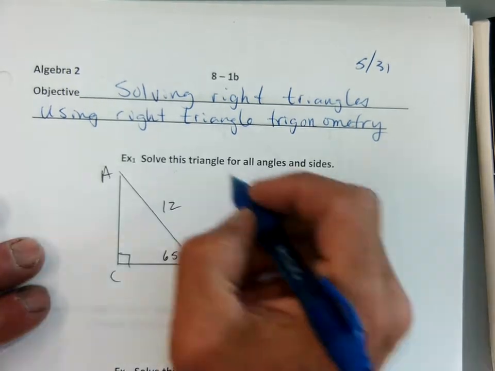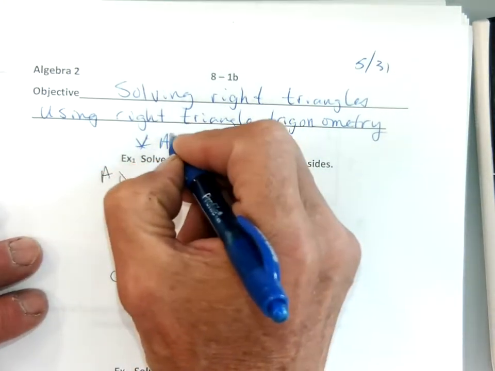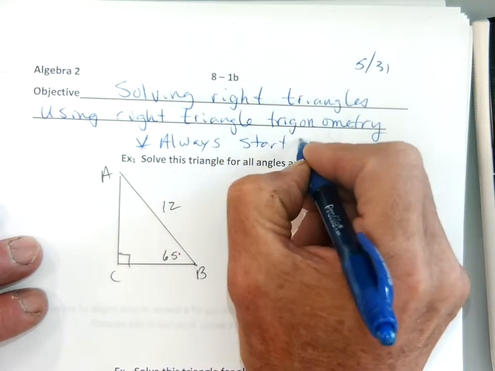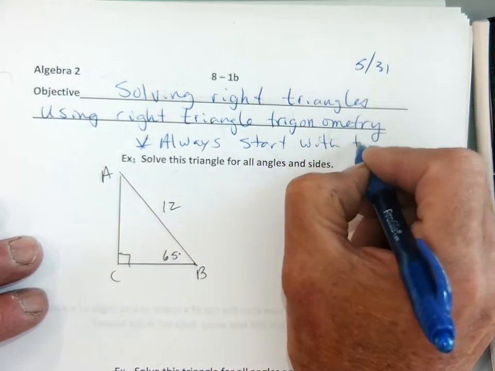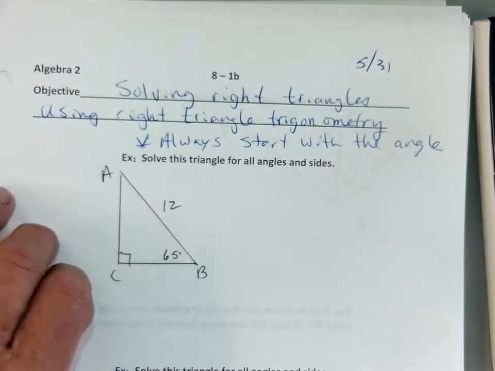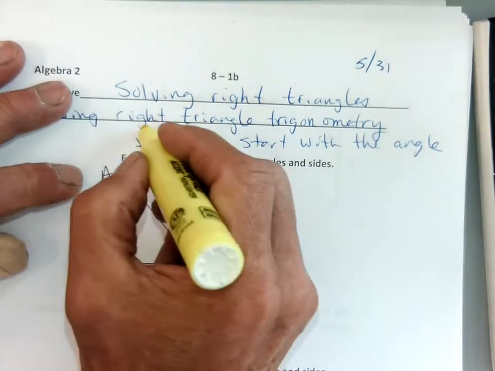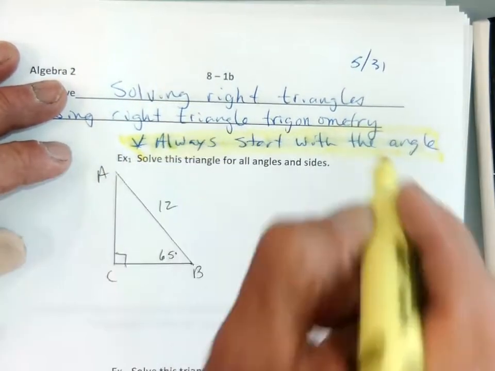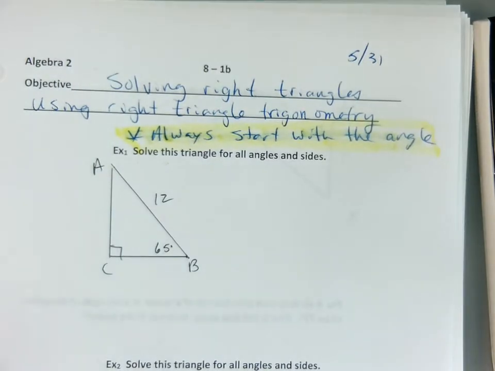Always start with the angle. I'm going to highlight that. Always start with the angle. If I'm going to start with the angle, then I'm going to start right here. That's my 65 degrees. Always start with the angle.